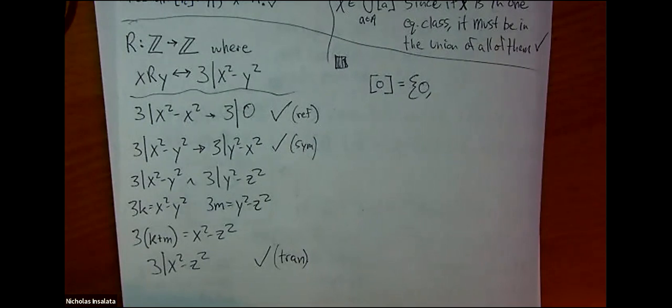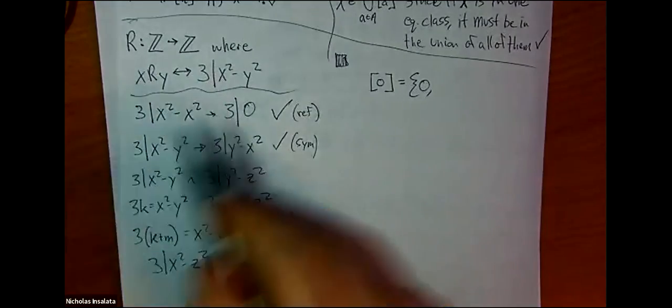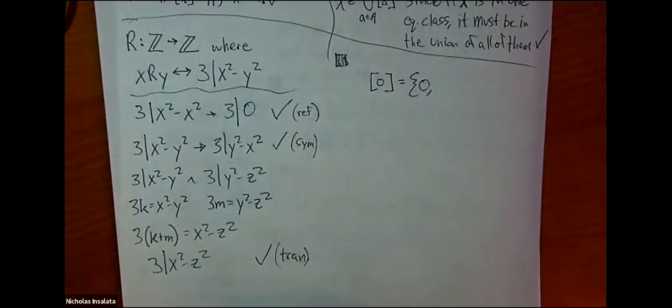If I have 0 squared minus something squared has to be divisible by 3, what other something squareds can we get? Any number x. Sean, what are some examples of those x's that would work? 3, okay, anyone else? So all the multiples of 3. And 9 would also count. So 9 would be another multiple of 3.